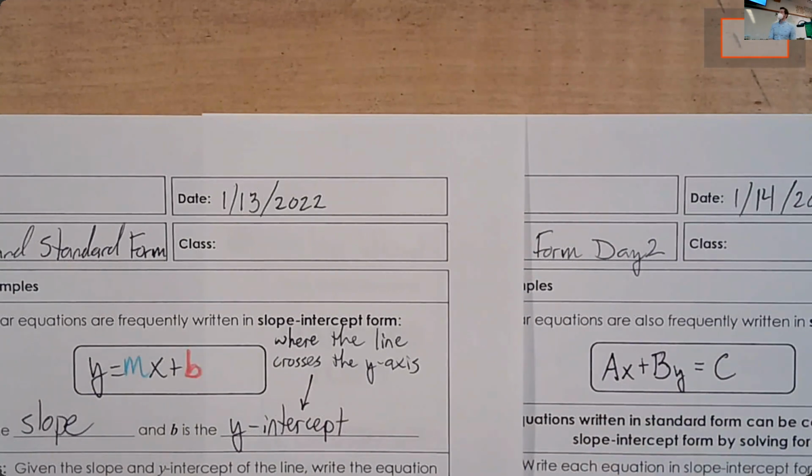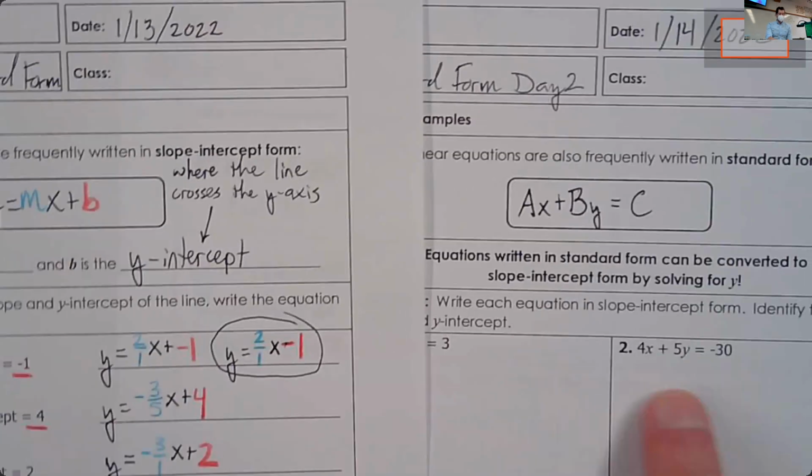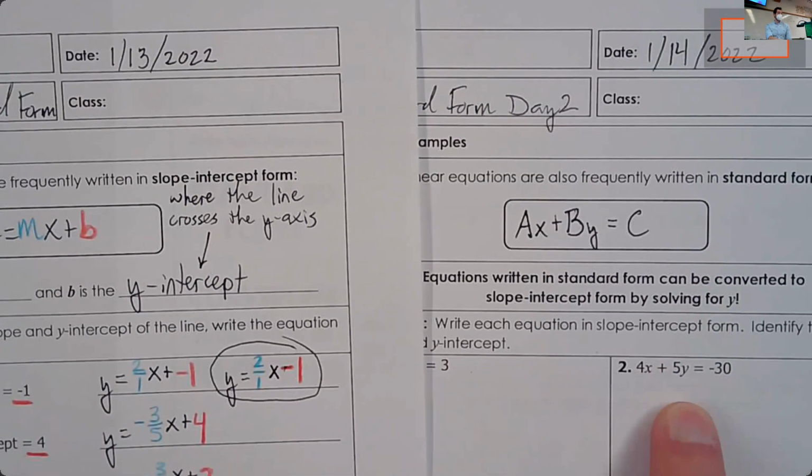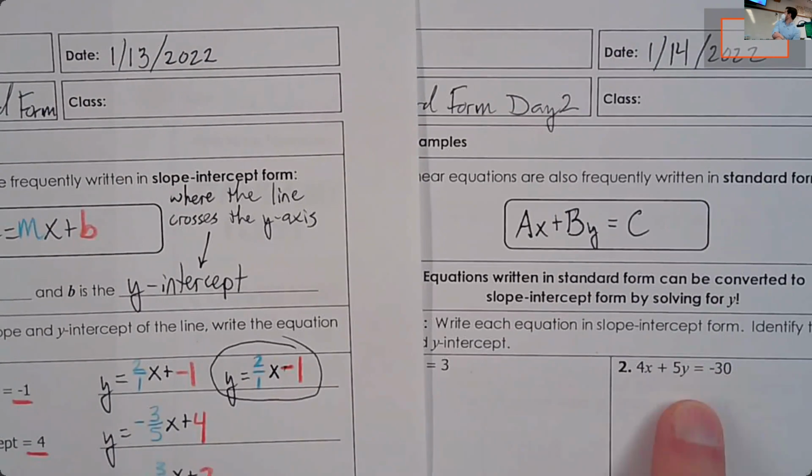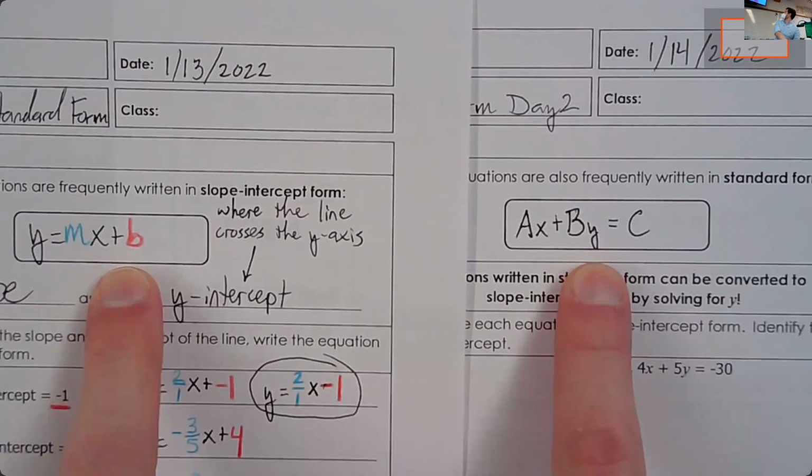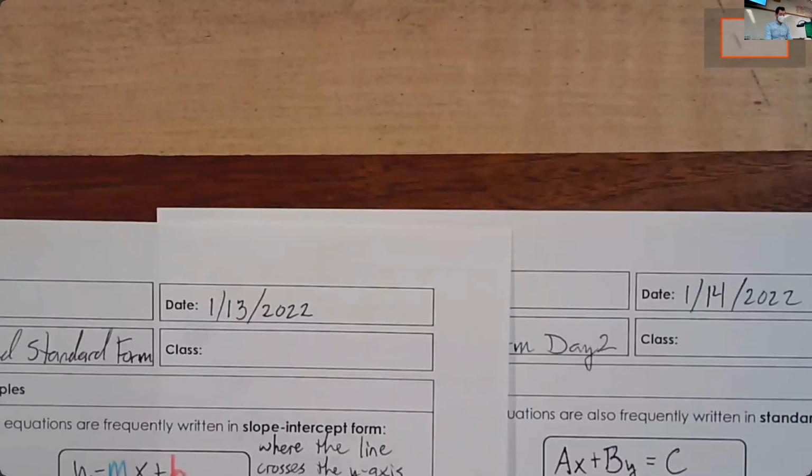If we look at some examples down here, 4x plus 5y equals negative 30, none of those numbers are the slope or the y-intercept. Which is why I was mentioning just a minute ago, slope-intercept form is a lot more convenient because it gives you two specific numbers that can be used on the graph. None of these numbers relate directly, at least at first, to what's going on the graph. So it's a little bit more challenging to graph using standard form. So the b here is not the same as the b over here. That's a very important thing to mention.